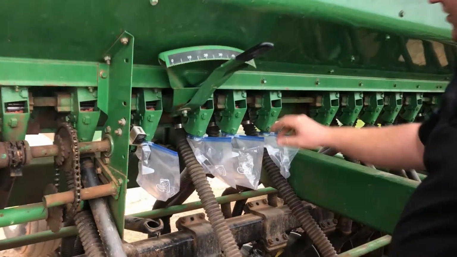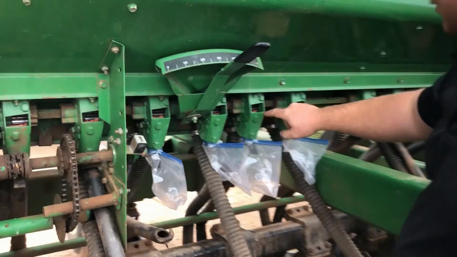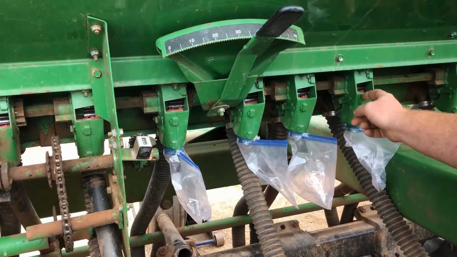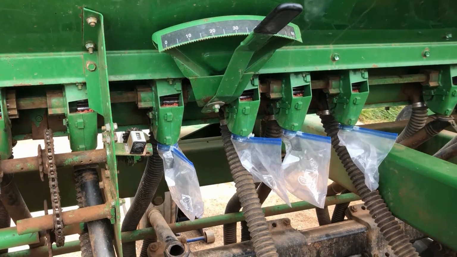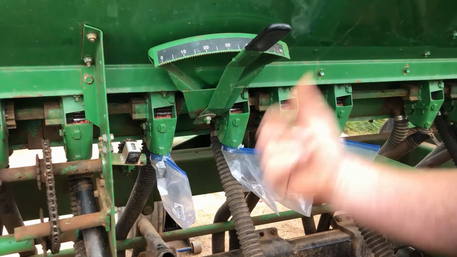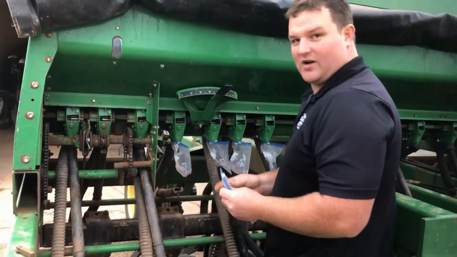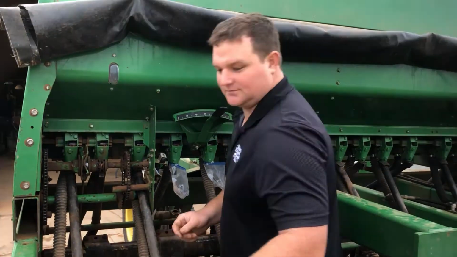So you also, when you're up here, you want to check that your seed cups are set for the appropriate sizes, which in this case, they're set on the lowest position for small grains, so that's where we'd want to be. So now we got to head to the back of the drill and spin the tire and collect the seed and weigh it off and see where we're at.